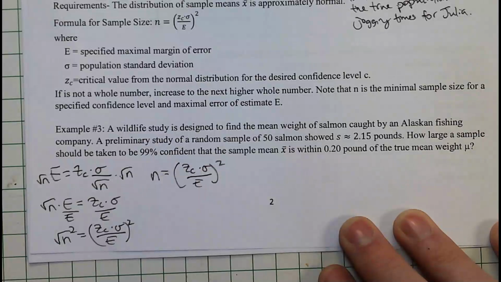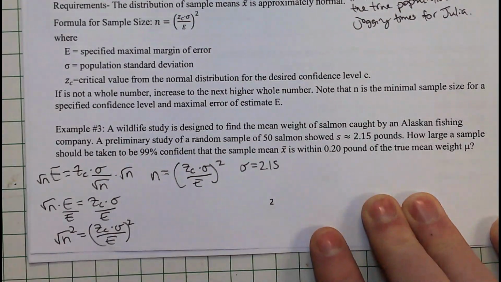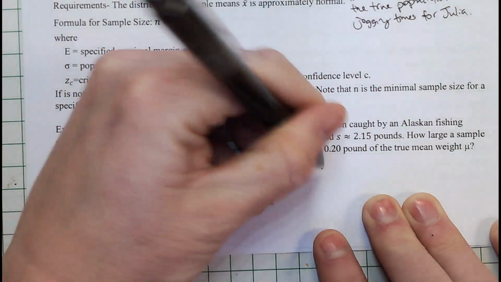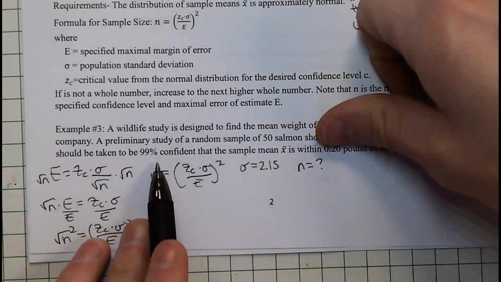A wildlife study is designed to find the mean weight of salmon caught in the Alaskan Fishing Company. A preliminary study of a sample of 50 salmon... Now we're going to treat that like the population standard deviation here. Okay, we're going to have to put that in for sigma, even though it's from the sample. How large of a sample should be taken? So how large of a sample? They want you to find how large n should be to be 99% confident.